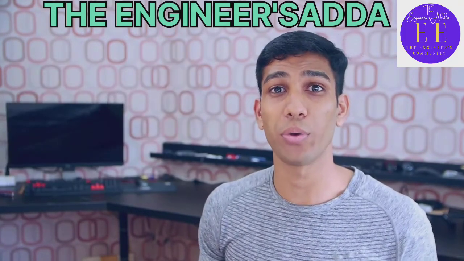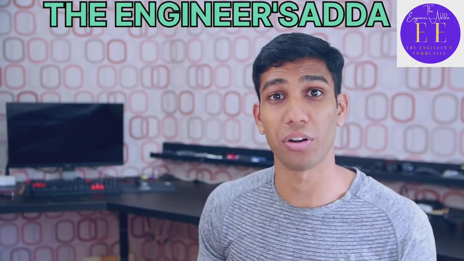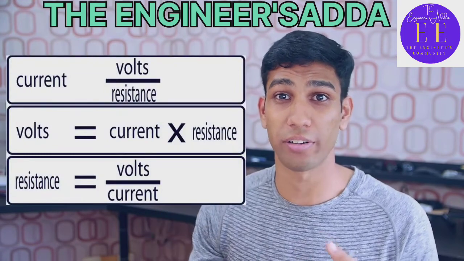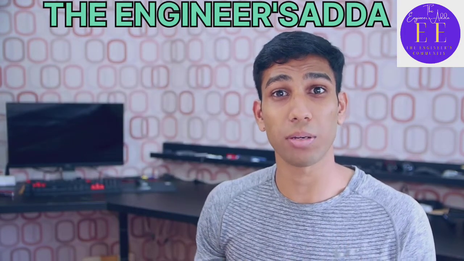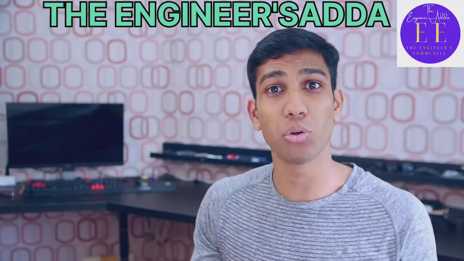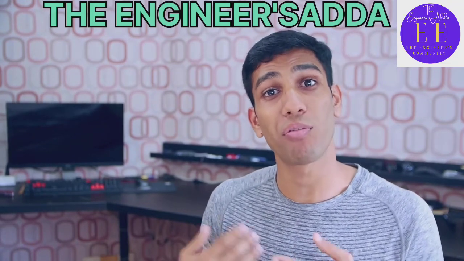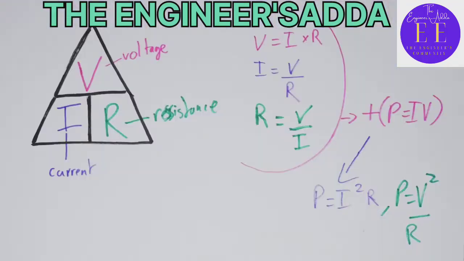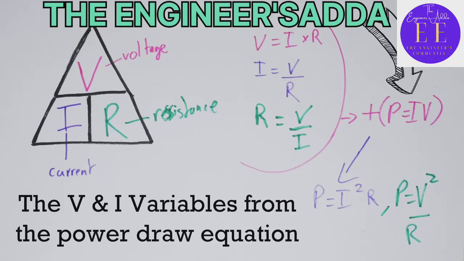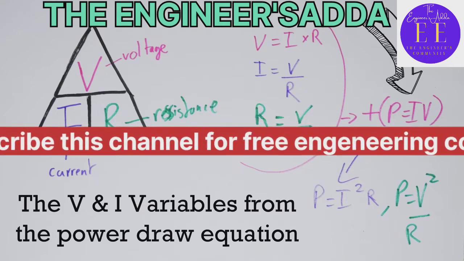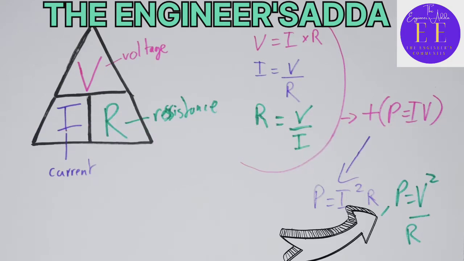Now, we have already seen how we can use Ohm's law and shuffle it around to either calculate for resistance, current, or voltage, but you can also substitute other equations into Ohm's law, making it even more flexible for your needs. For example, we can substitute the V or I variables here in Ohm's law and get equations such as these. This makes calculations for your circuits and projects easier and more flexible.